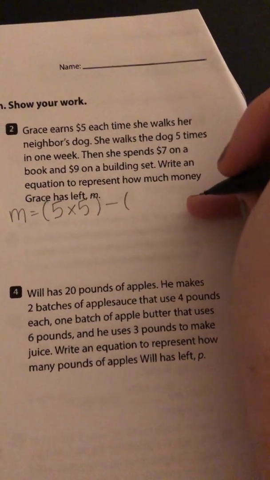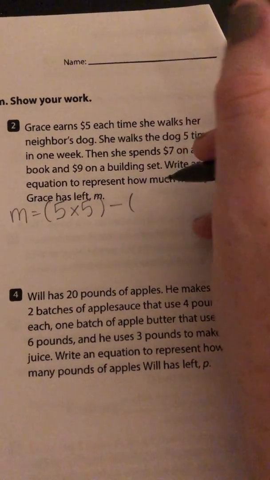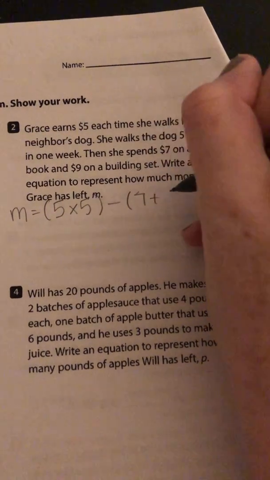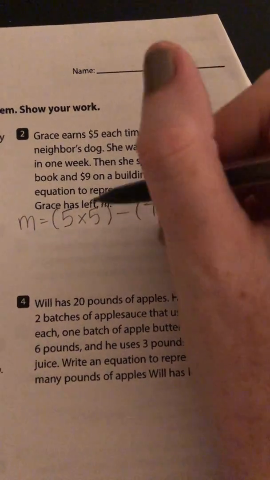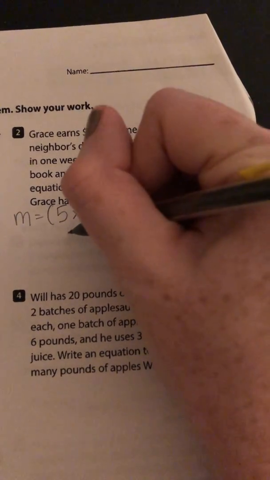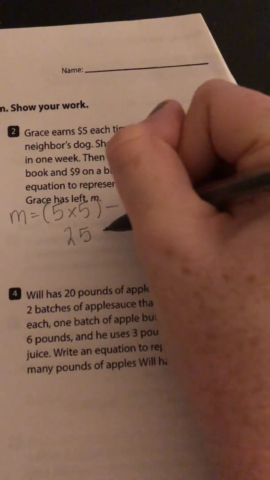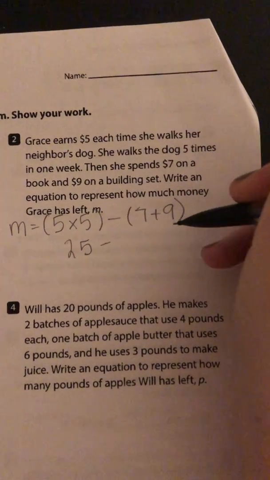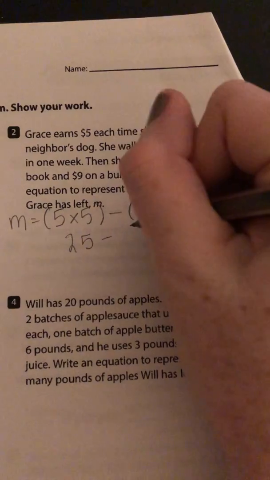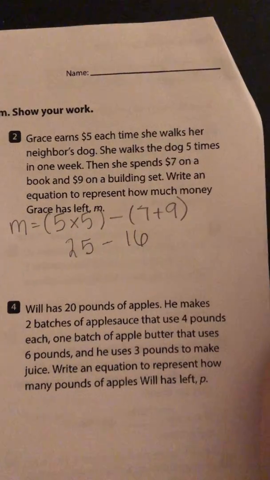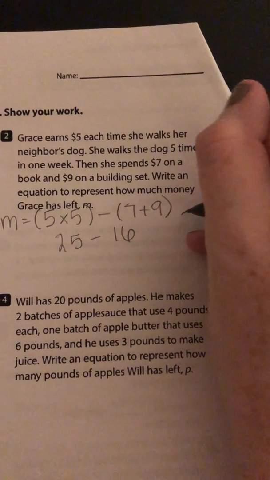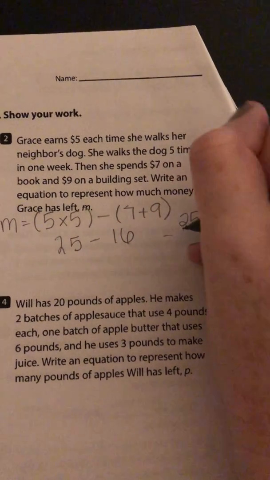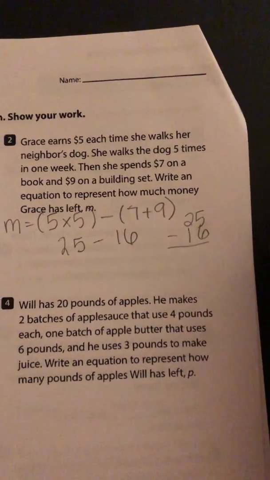In order to find out how much Grace spent, we have to add $7 and $9. And so what I'm going to do is solve. So 5 times 5, 25, minus 7 plus 9, which is 16. And then 25 minus 16. And again, if you need to stack it on top of each other, you can do that.